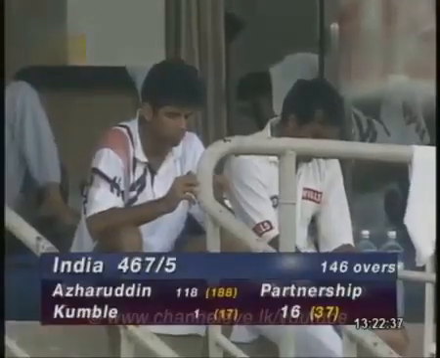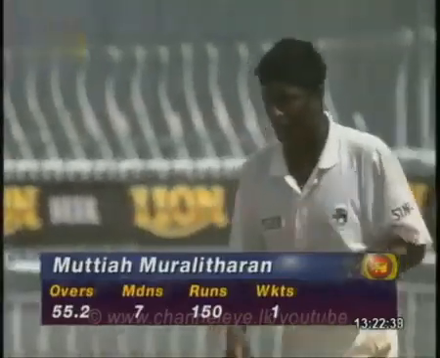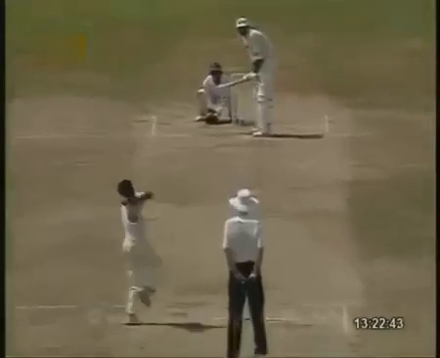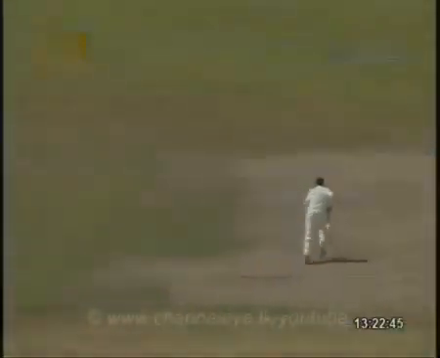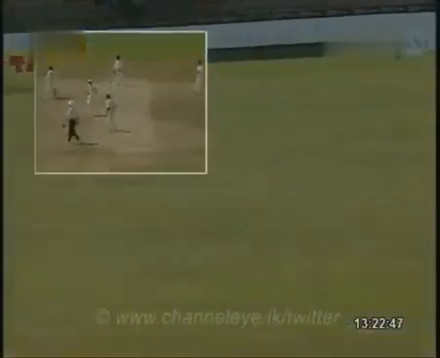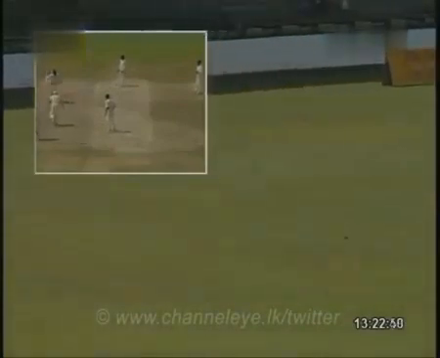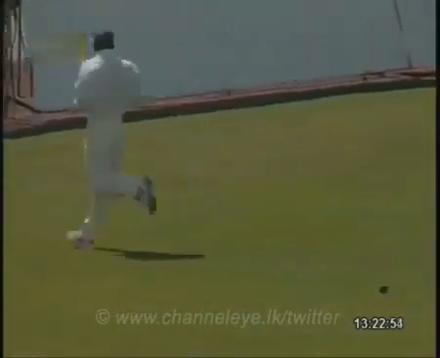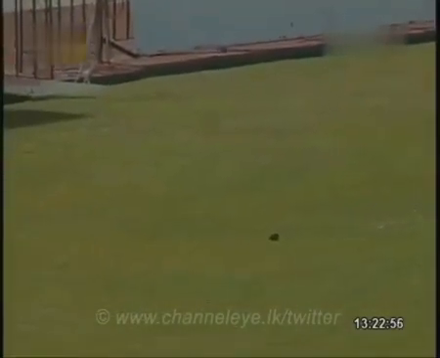Full toss of that. Tried to bowl a slower ball there and didn't really follow through. Most times he's bowled a good length. That's nicely played by Azharuddin. A long chase again for De Silva. And the ball just beats him. That was a real teaser for him.